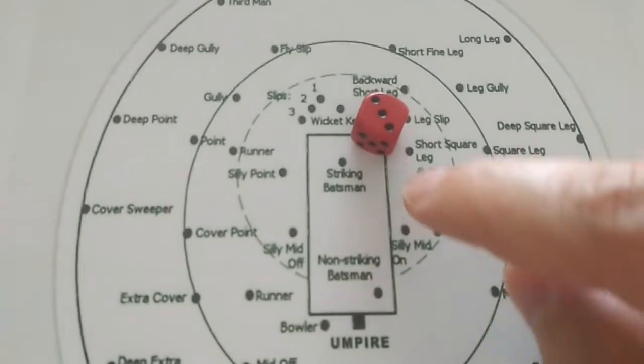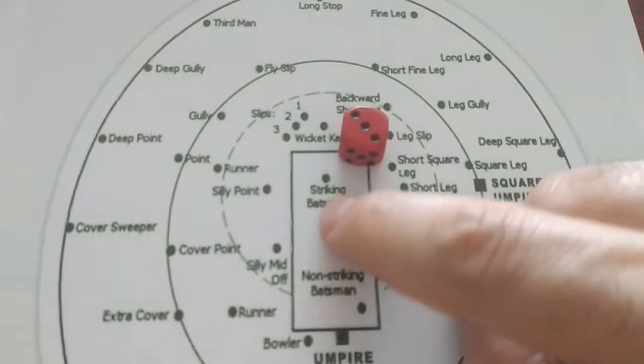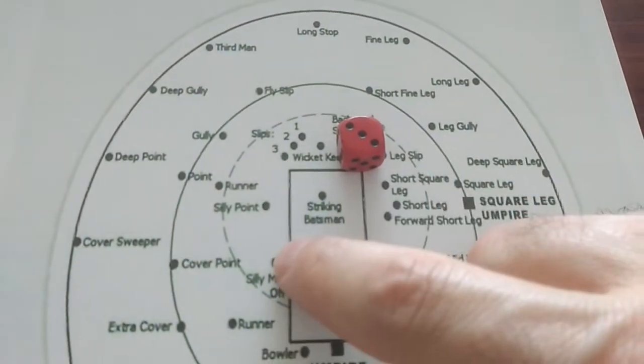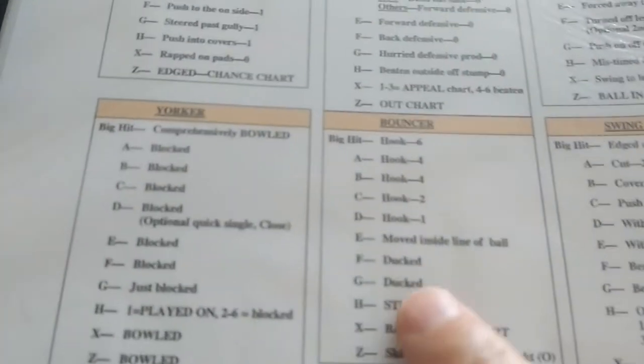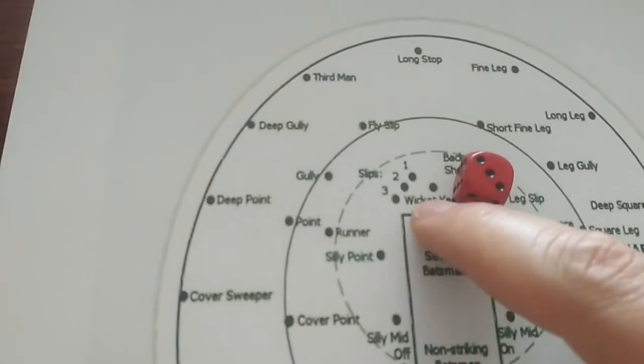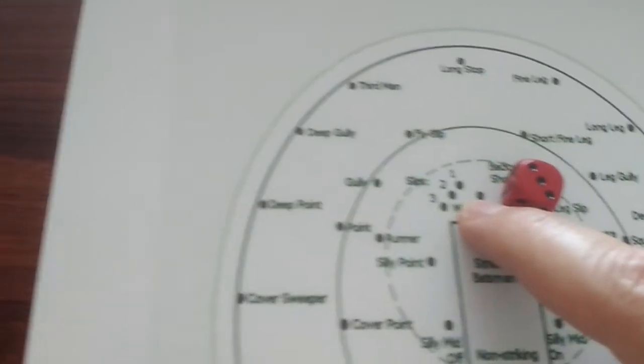I'll just see if there's any other shots here that I can see. When you block the ball, you're blocking it for no runs. You're basically just hitting it on the pitch or just off the pitch. So when you're defending, very close to that. If you were to duck, you would duck here and the ball would go through to the wicket keeper.